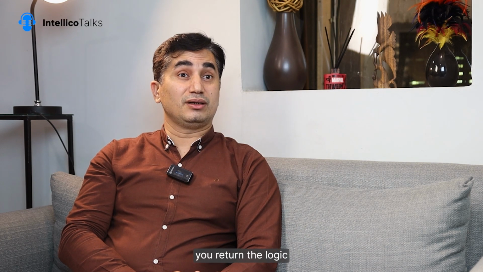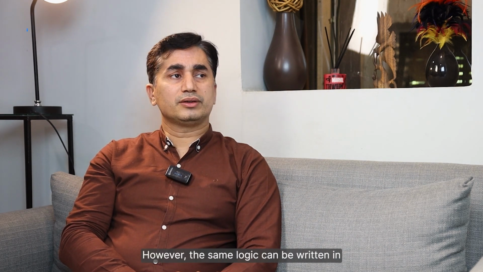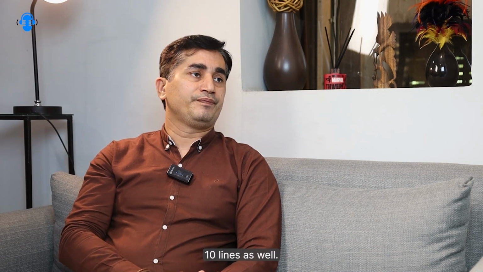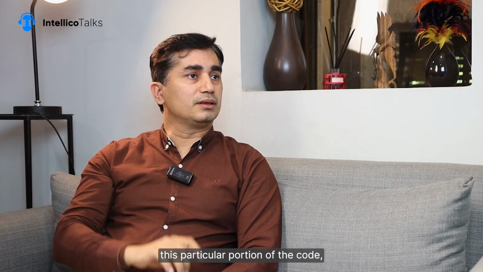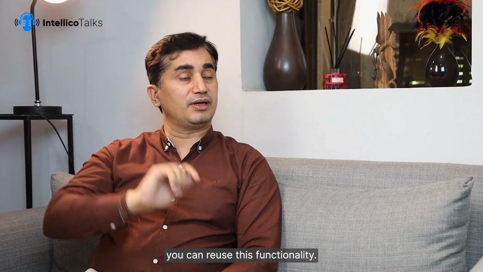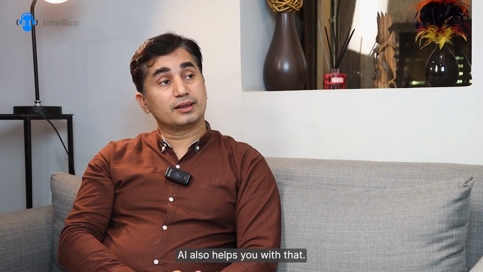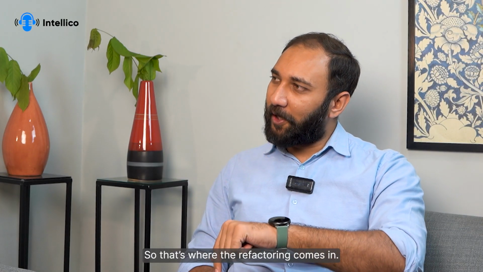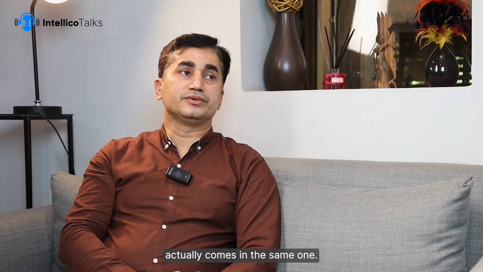He says that you have written the logic in 20, 30 or 40 lines. However, the same logic can be written in 10 lines as well. So you can refactor this particular portion of the code and reuse this functionality. This is called refactoring. AI also helps you with that. So that's where refactoring comes in. The third major step is actually in the same one.